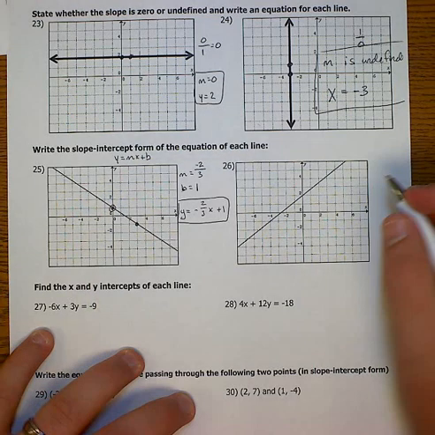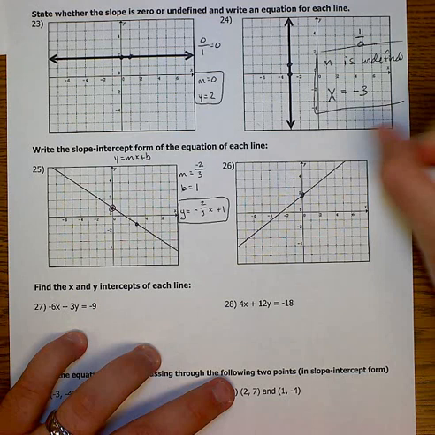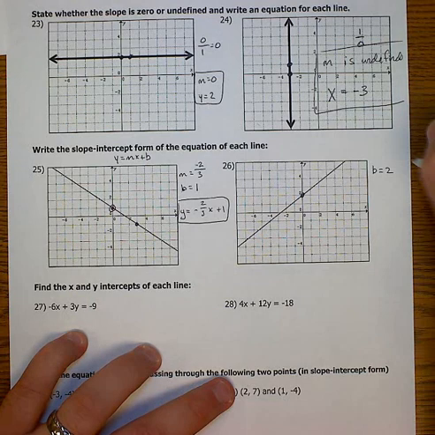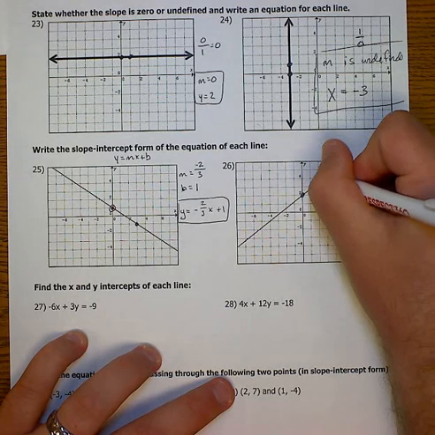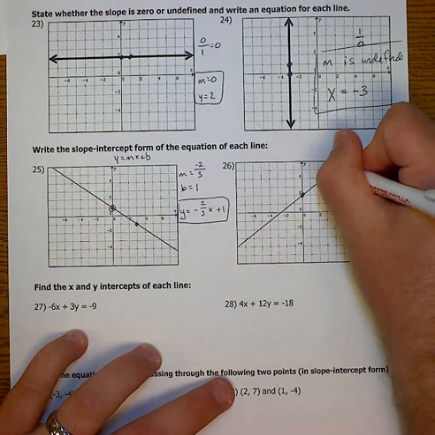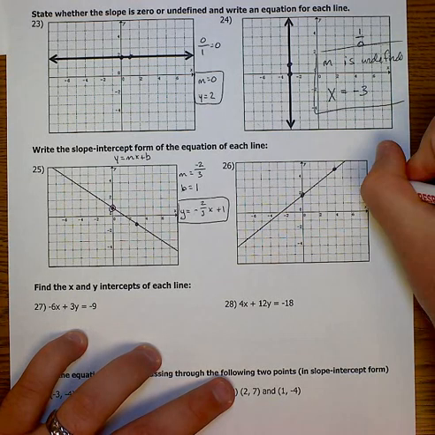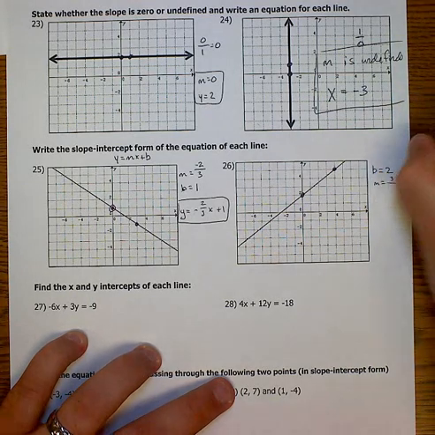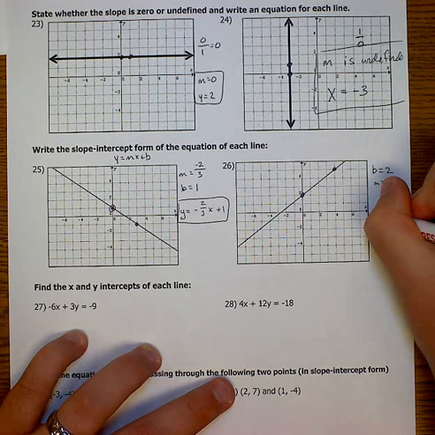Same thing for 26. My b value is +2, and then I find another nice point right there. Up 3, that's positive. Right 4, that's positive as well. So my equation is y equals 3/4 x plus 2.